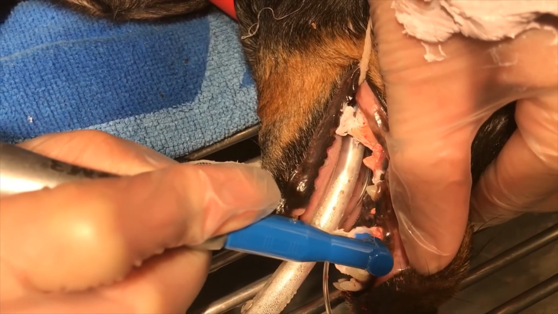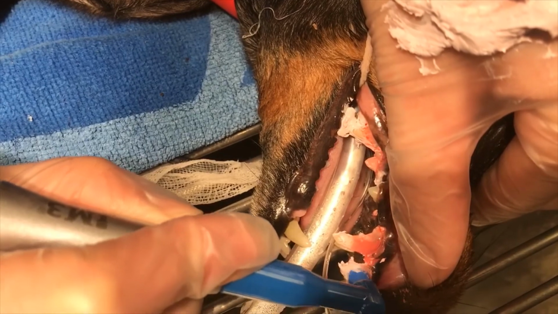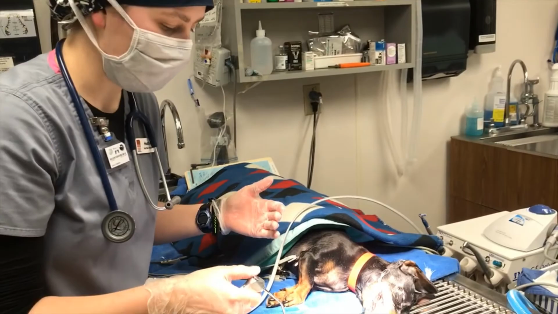Just do nice gentle movements back and forth, moving from tooth to tooth to maintain the proper amount of contact time. Go. Alright, after we've prophied, you also do want to go ahead and rinse out the mouth.